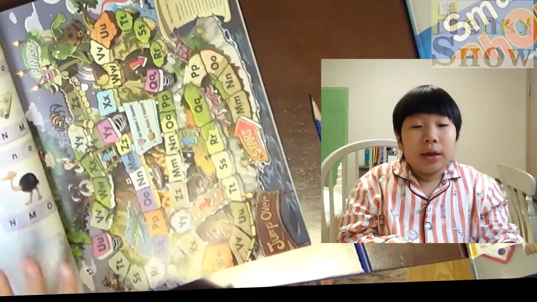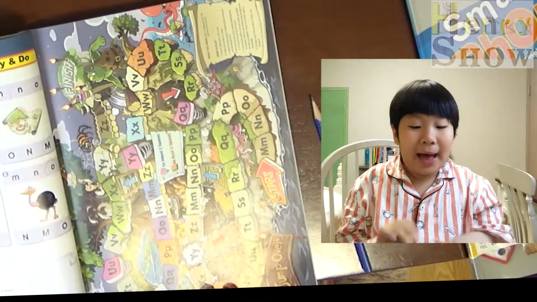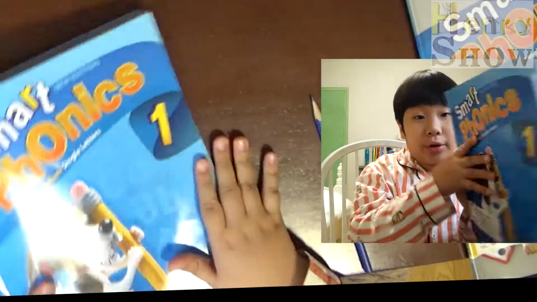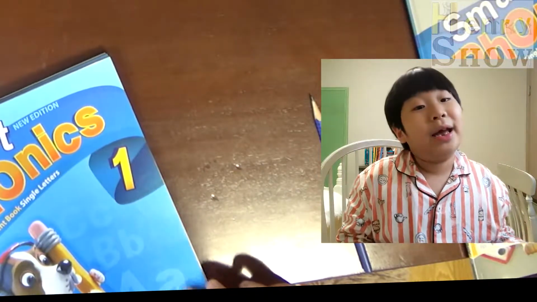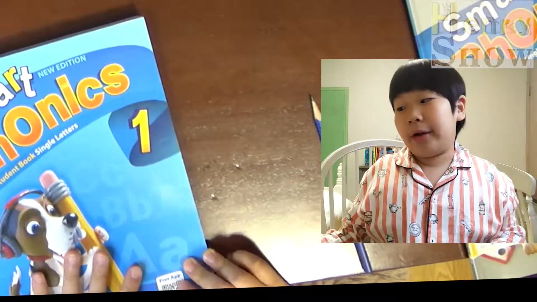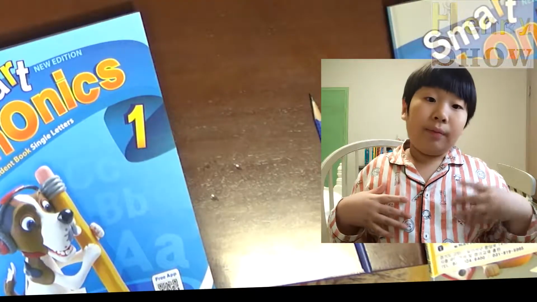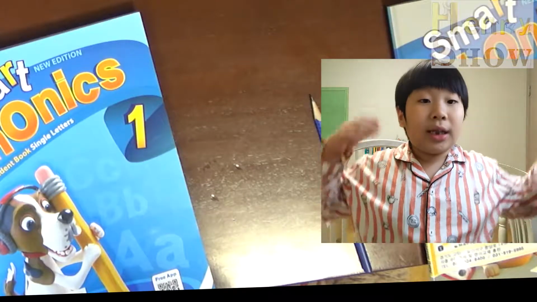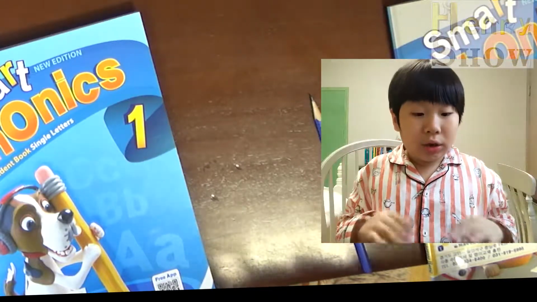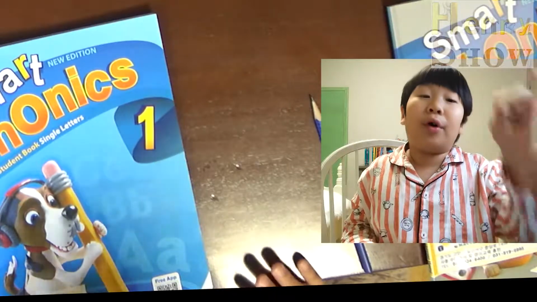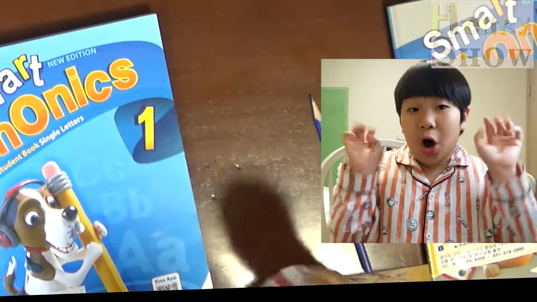Now we finished the Smart Phonics 1 student book. Now next time we're going to learn the Smart Phonics 2 student book. I'll bring it and let's learn together. Thank you for learning and helping me when I was teaching, and thank you for listening clearly to what I am teaching. Unit 1, 2, 3, 4, review 1, 5, 6, 7, 8, review 2.